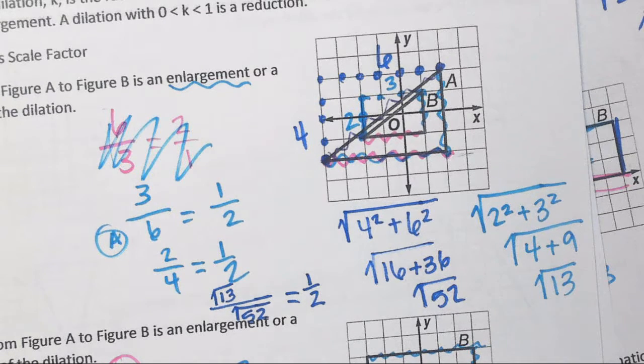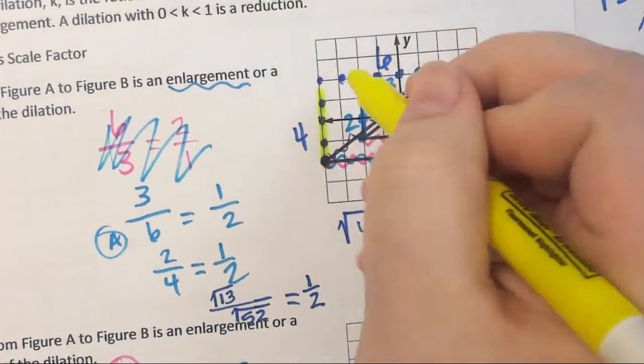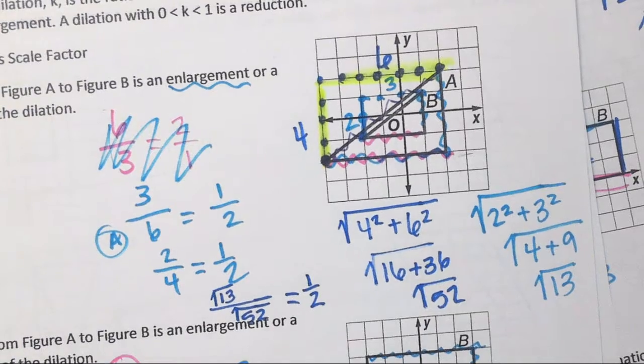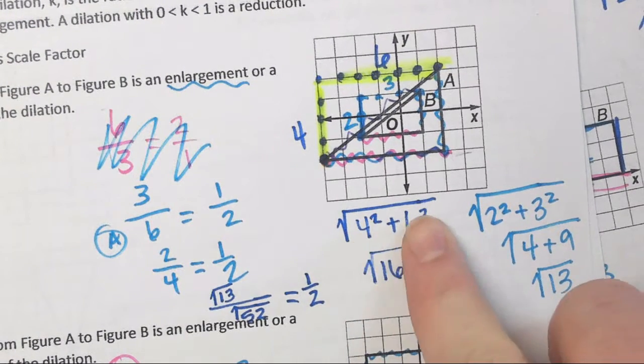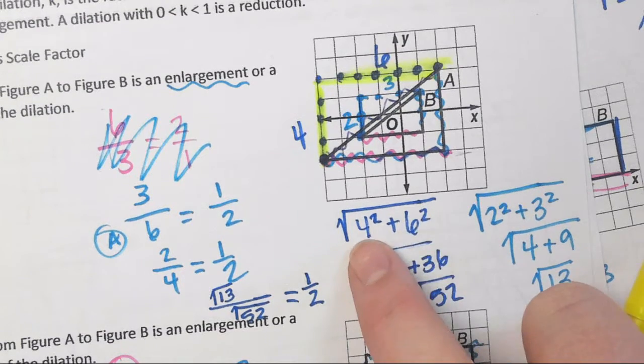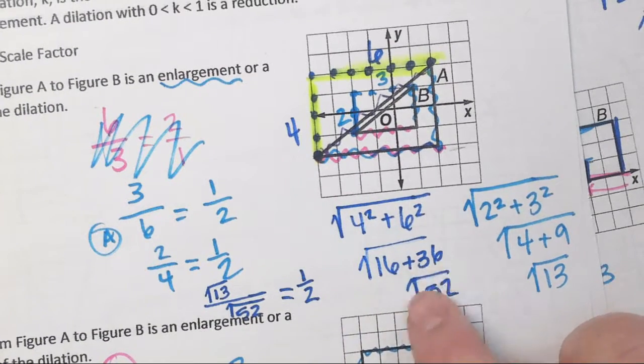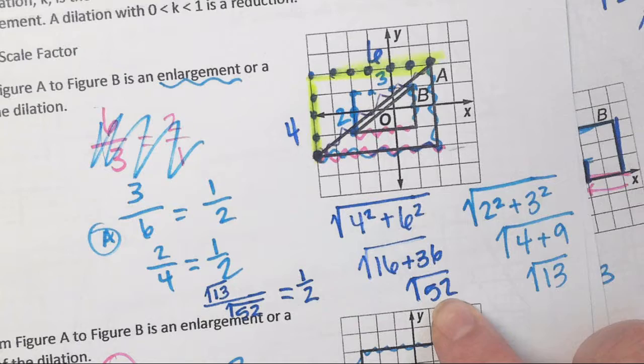Instead of actually doing x2 minus x1 squared, y2 minus y1 squared, you can count from point A to point B. So we counted up 4 and over 6. So I plug in 4 squared and 6 squared into the distance formula. 4 squared is 16, 6 squared is 36. That ends up giving me square root of 52.